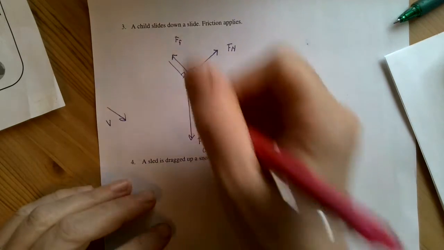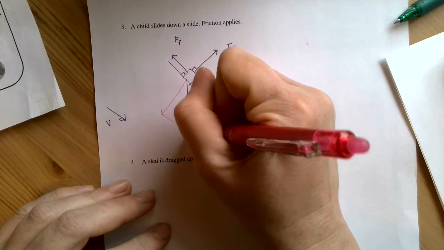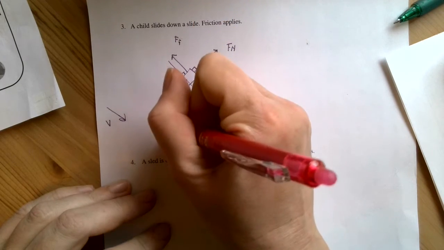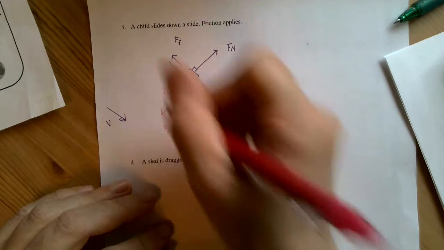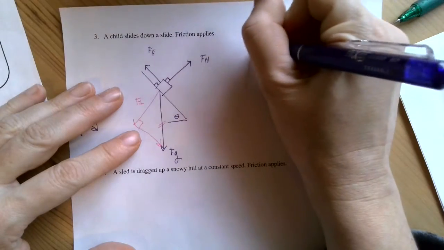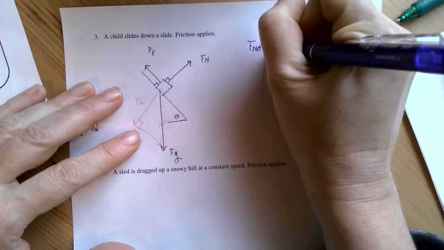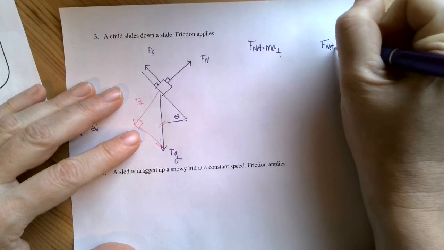Now we're going to separate the weight into its perpendicular and parallel components. So there's force perpendicular, here's force parallel, and that kind of gets rid of this one. Okay, so now we're going to write our specific forms of F net equals ma, one for the perpendicular direction and one for the parallel direction.